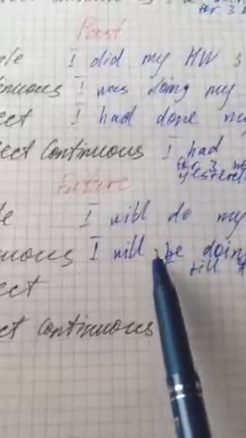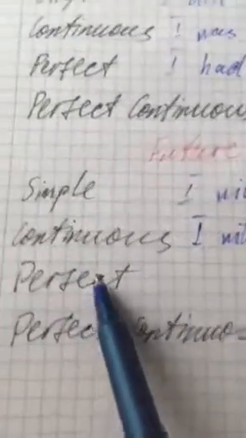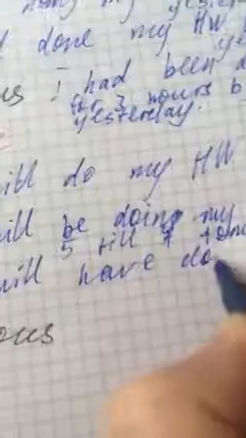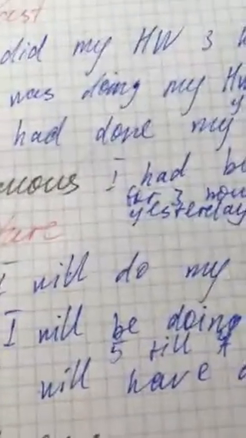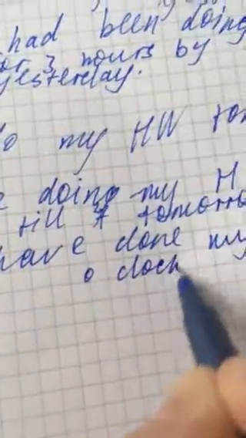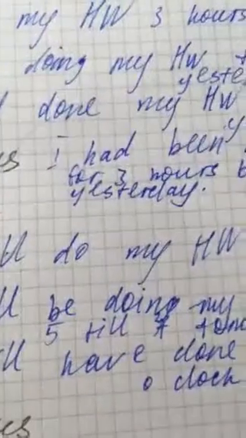This one and this one are pretty much the same, and the difference is the time when that happens. Future perfect. I will have done my homework by 5 o'clock tomorrow.